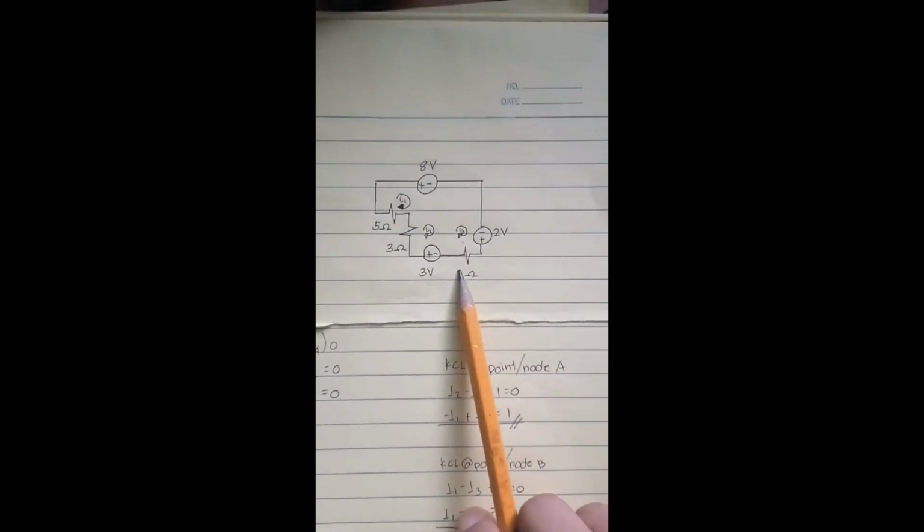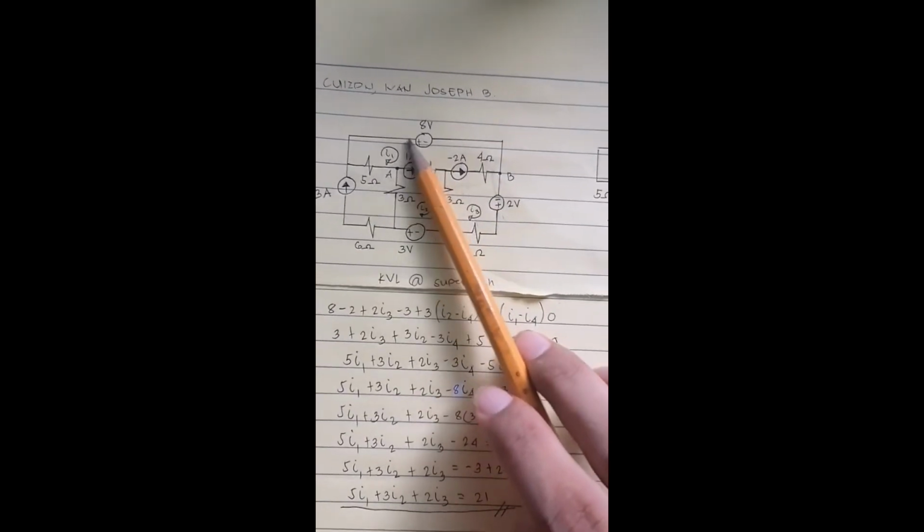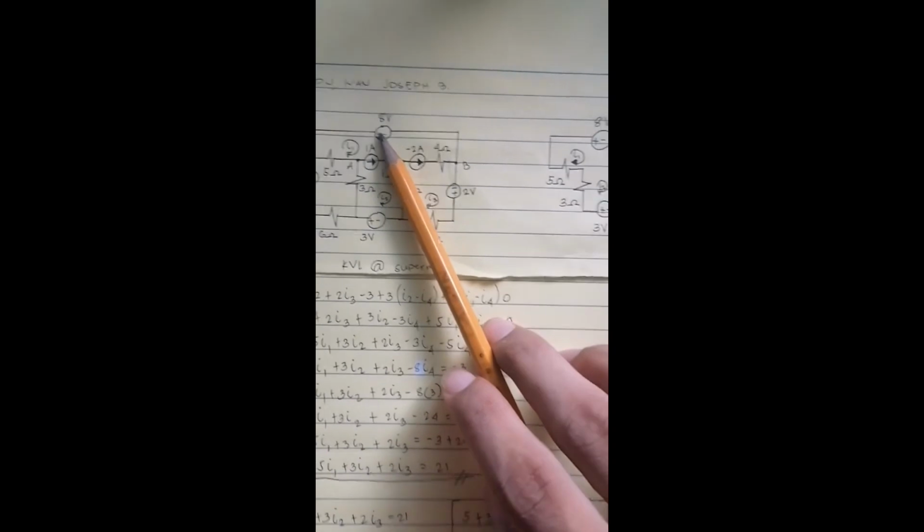So the first thing we need to do is reconstruct or redraw the circuit. So it would look like this one. We just exclude the current sources. So we will conduct a KVL at the supermesh. So 8, since current is flowing from the positive side of the voltage source, and then we'll travel into here, and our current is moving to the negative side of the battery.